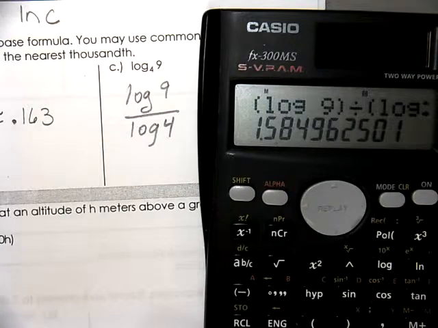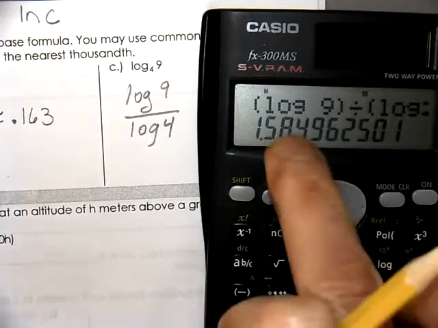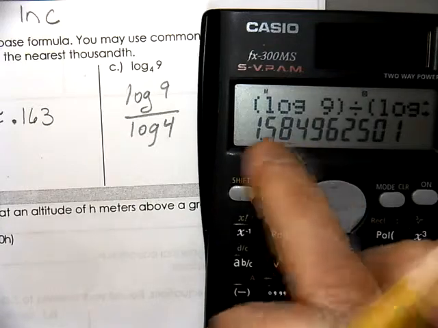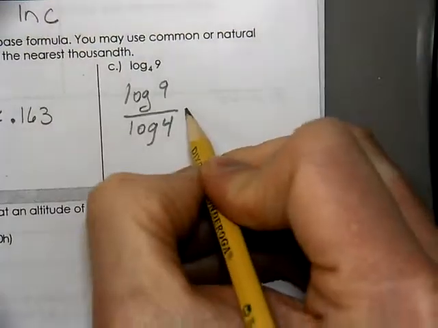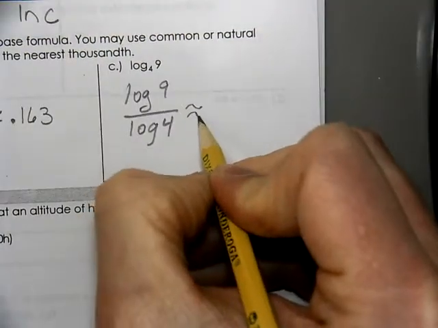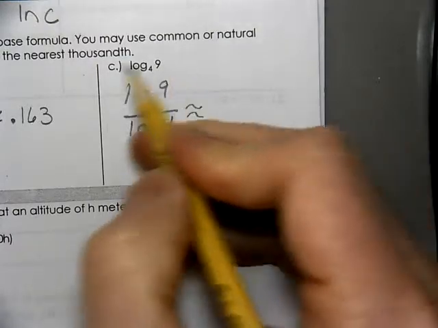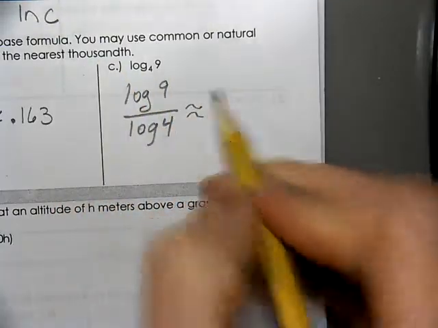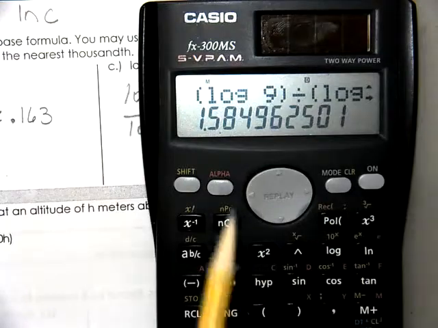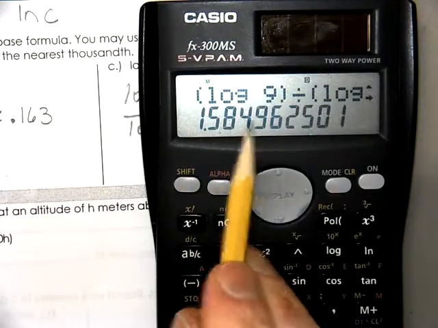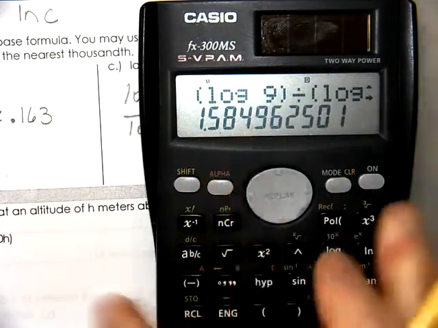So we get 1.58, maybe 1.58. Well, if they're asking for the nearest thousandth, we should take that to 1.585.